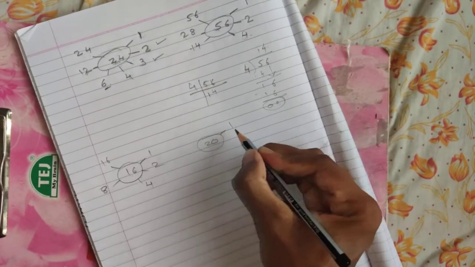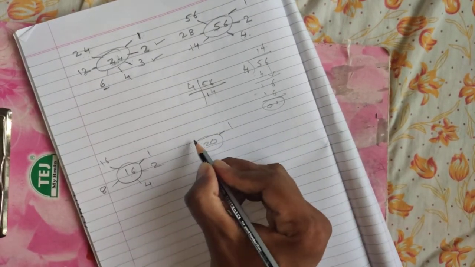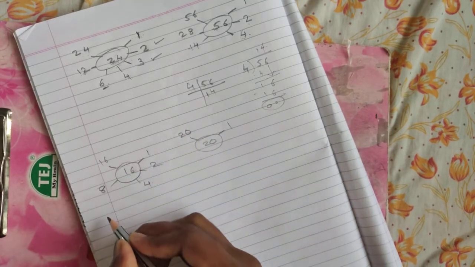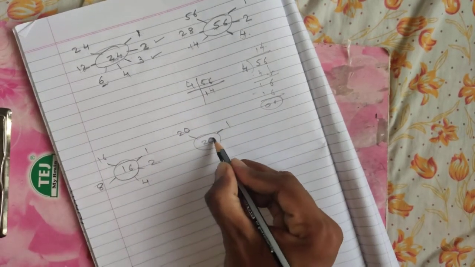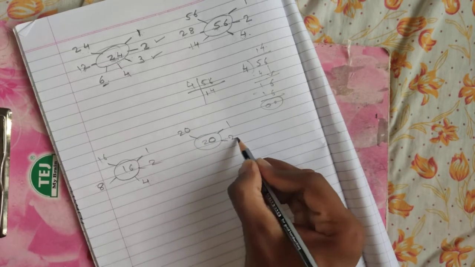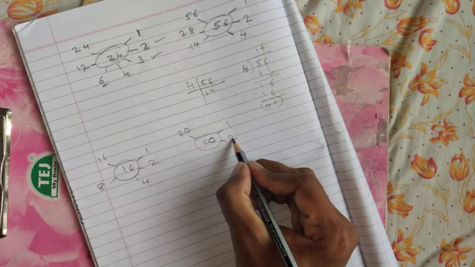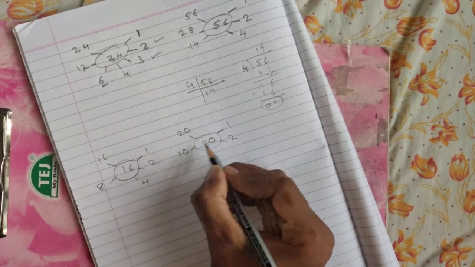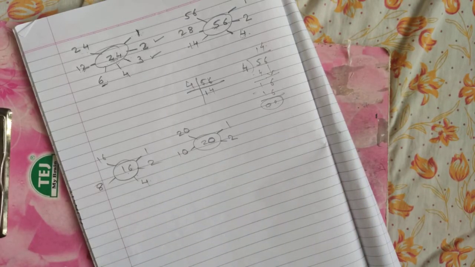Write 1 as a factor, then the number as it is, 20. Then it is an even number, so it is divisible by 2. If we divide it by 2, you will get half of that number, that is 10, so it is also divisible by 10. Then next divisibility test is what?